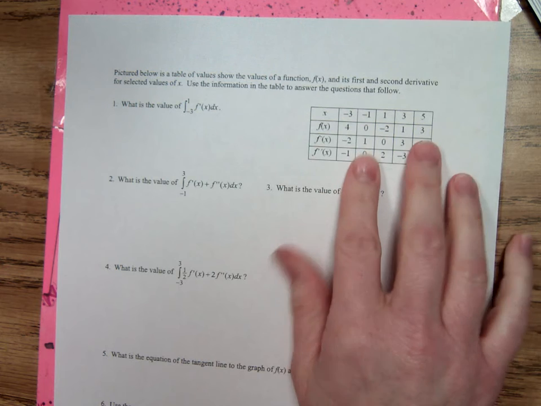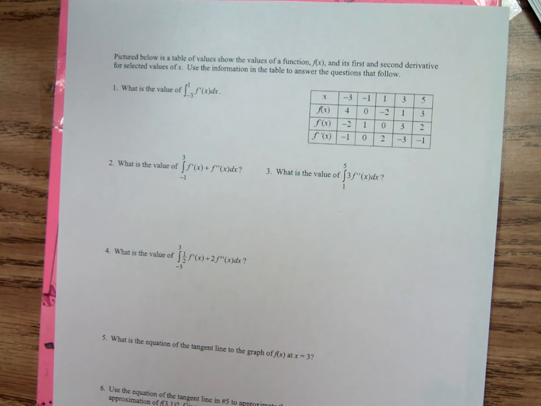So we have this table, and this table shows the values of f of x and its first and second derivative for the values of x. So we're going to use the table to try and answer the questions. Okay, so we want to know the integral from -3 to 1 of f prime of x dx.